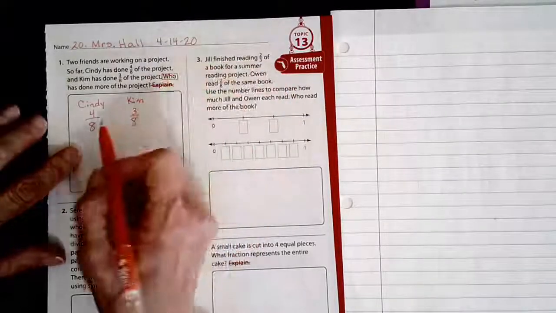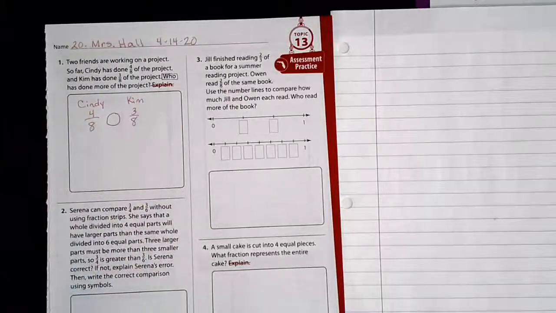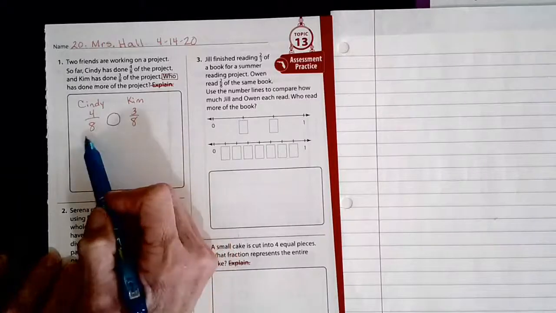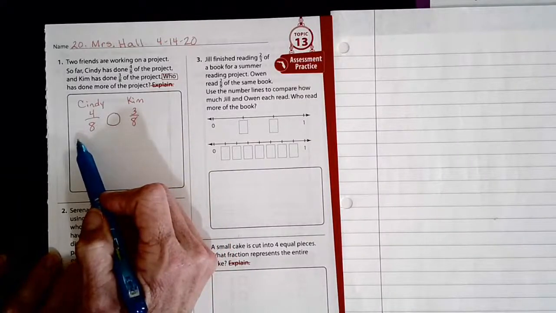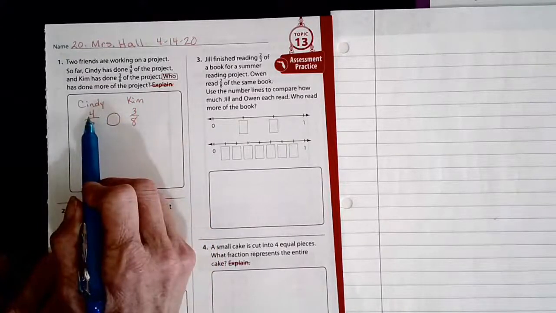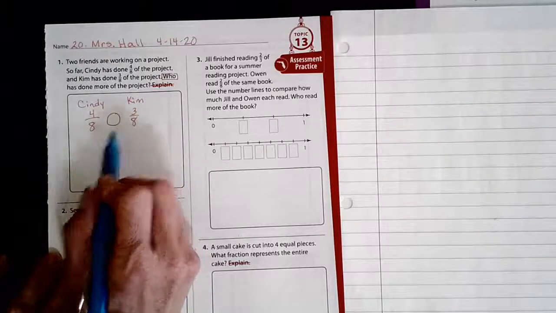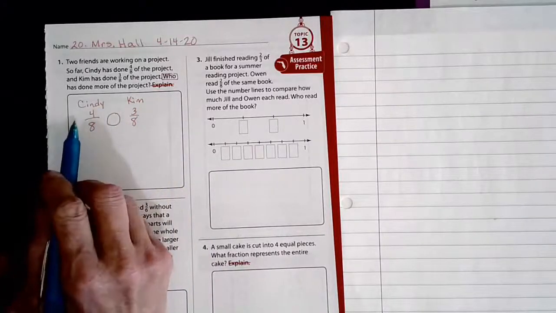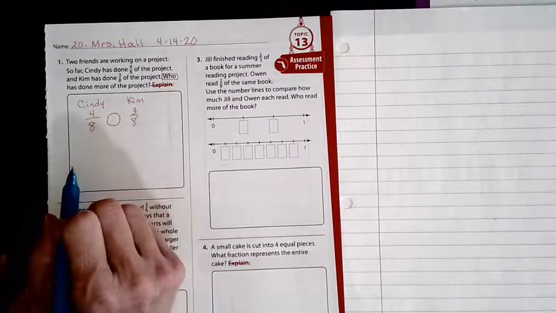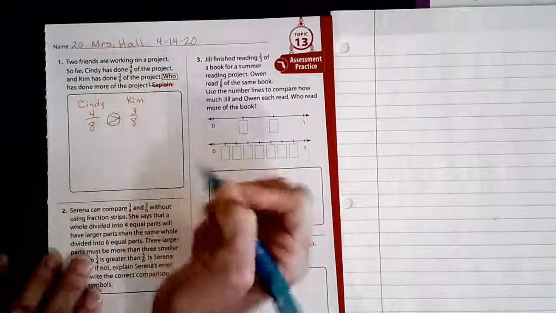Now when I look at this to compare, because I'm going to have to fill in my comparison sign, I see that they both have the same denominator. And if we can think back to that very first lesson, when the denominators are the same, all we have to do is compare the numerators to see which one is greater. So both of them have 8 pieces for their denominator. Cindy has completed 4 of those 8 pieces, and Kim has only completed 3. Therefore, I know that 4/8 is greater than 3/8.